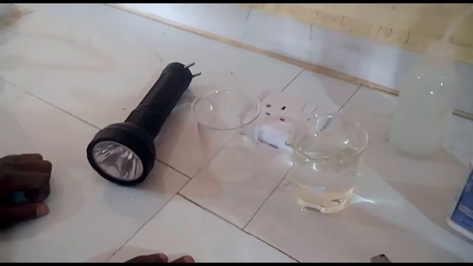Good day all. My name is Udo Kelechi, and with me is my classmate Miles Eze, and together we will be performing an experiment on the Tyndall effect. Firstly, what is the Tyndall effect? This is the scattering of light rays, and I will now hand over to my classmate to demonstrate more on this experiment. Thank you. The materials needed for this experiment are torchlight, beakers, distilled water, starch, hot water, and spatula.